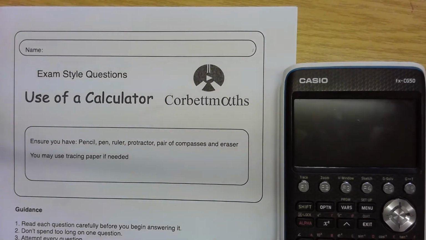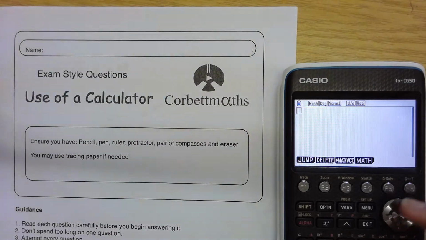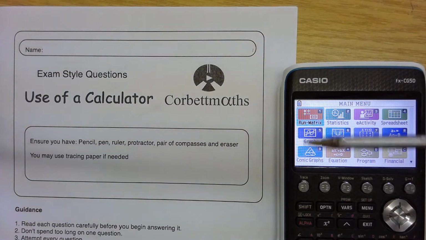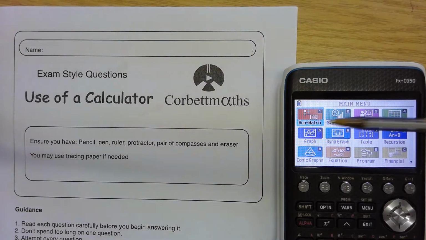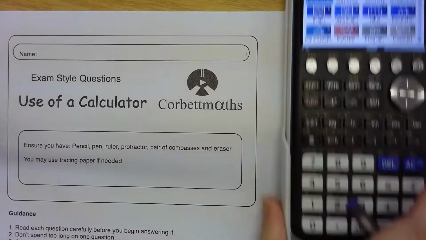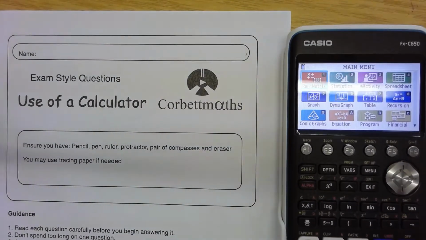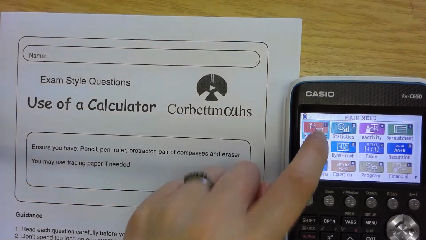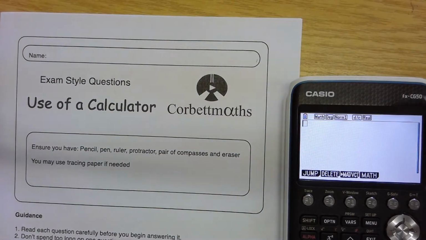Firstly, turning my calculator on, big blue button, and then often you will have this menu, excuse the lag on the video, and the one you want as your main calculator screen is number 1. So you can either use the scroll pad here and press execute. Execute is your new equals sign, so you can either press execute to go in there, or the shortcut for it is also the number 1 as indicated on there. So I'm going to press the number 1, and this is my normal calculating screen.